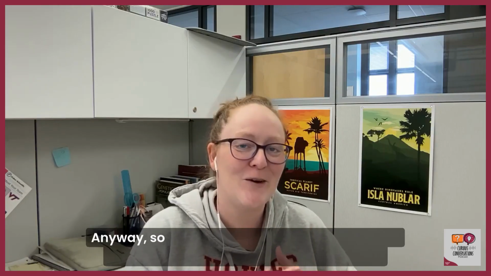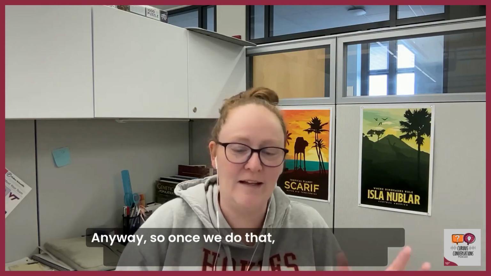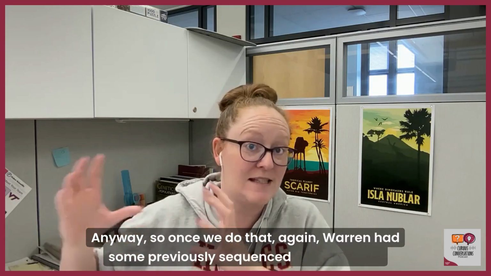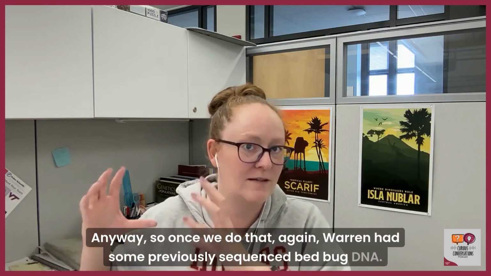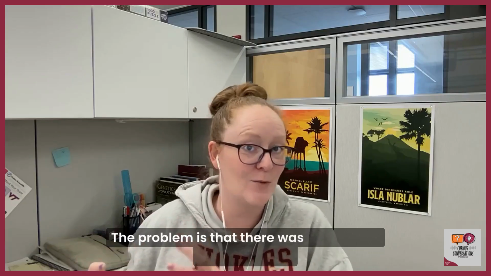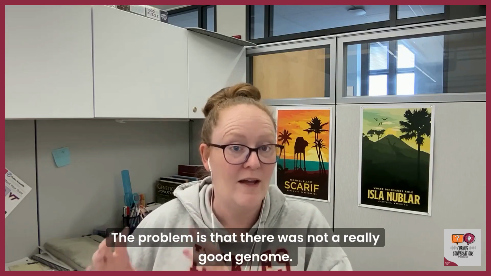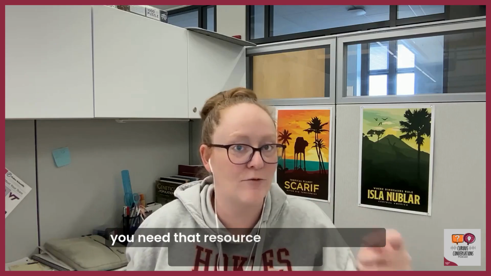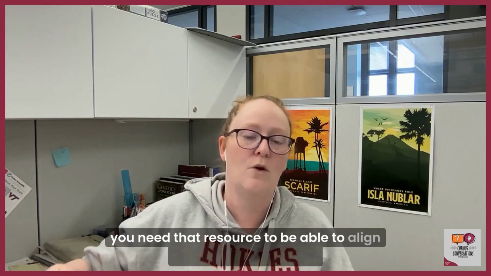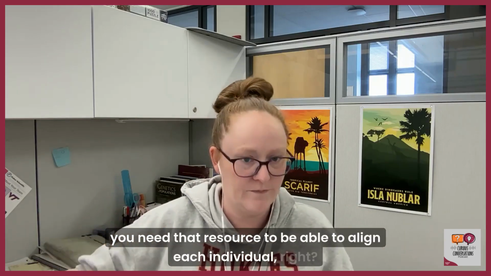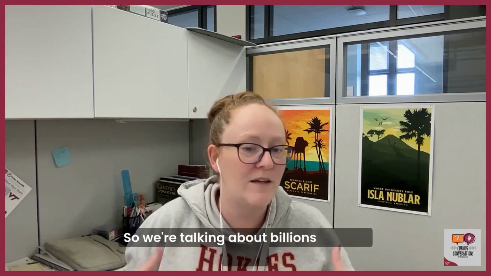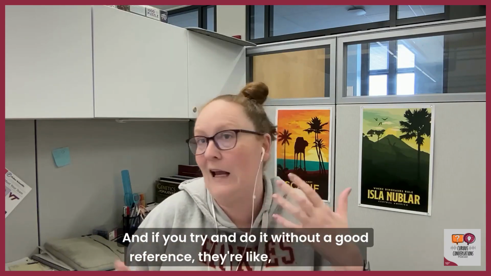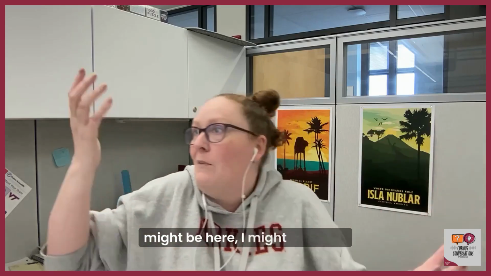Once we do that, again, Warren had some previously sequenced bed bug DNA. The problem is that there was not a really good genome. When you have genome-wide data, you need that resource to be able to align each individual, right? We're talking about billions of base pairs. If you try to do it without a good reference, they're like, I don't know, I might be here, I might be there.